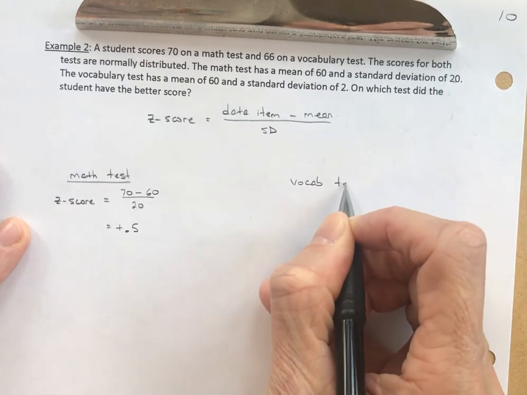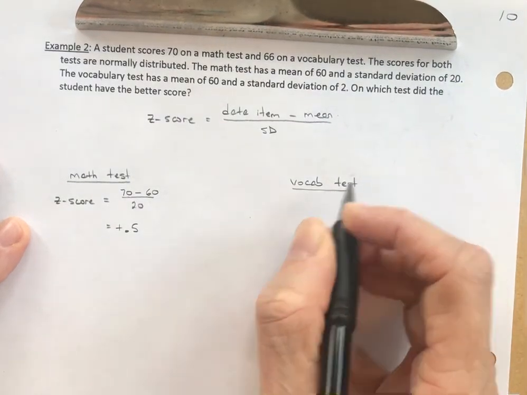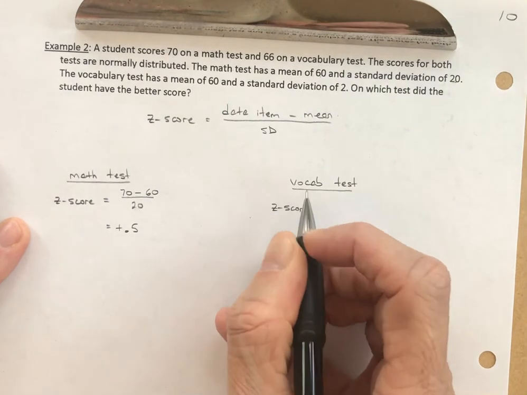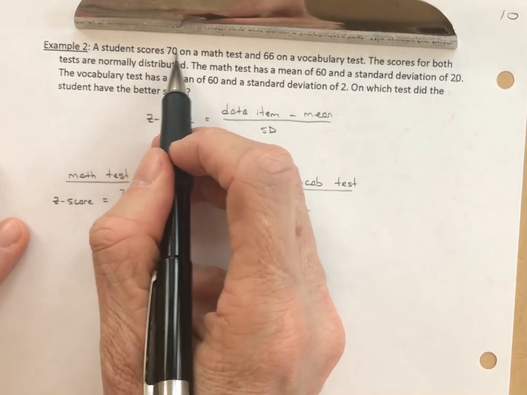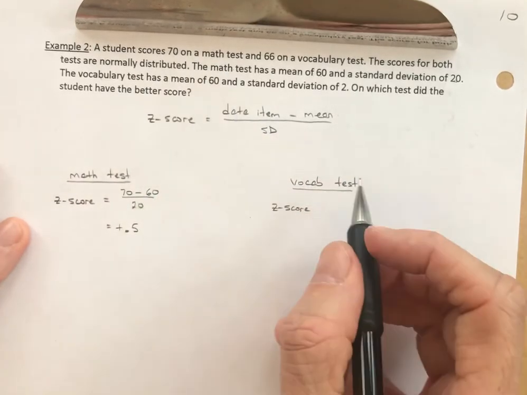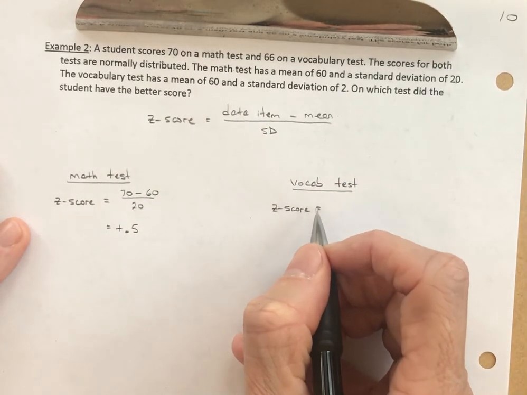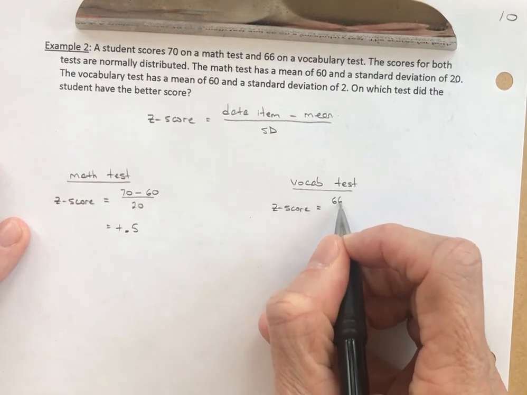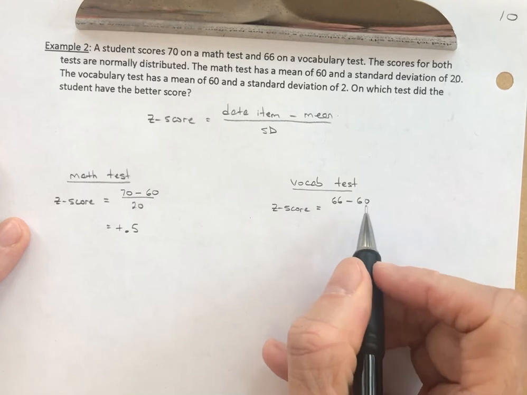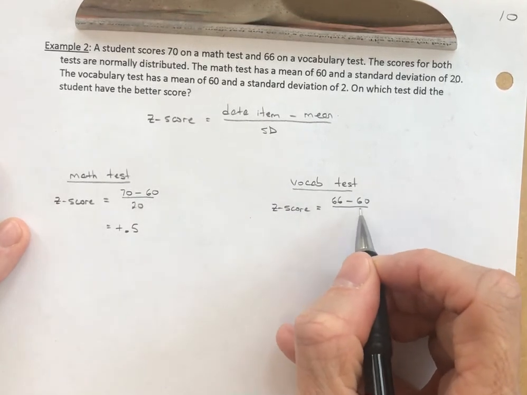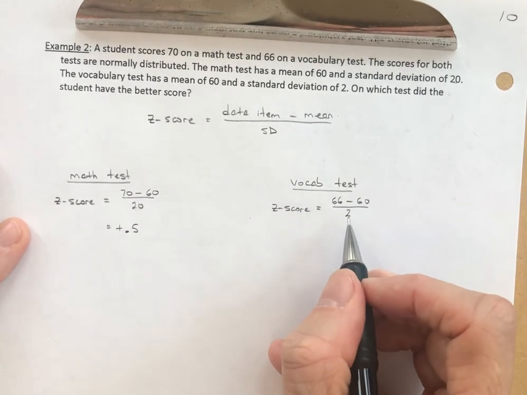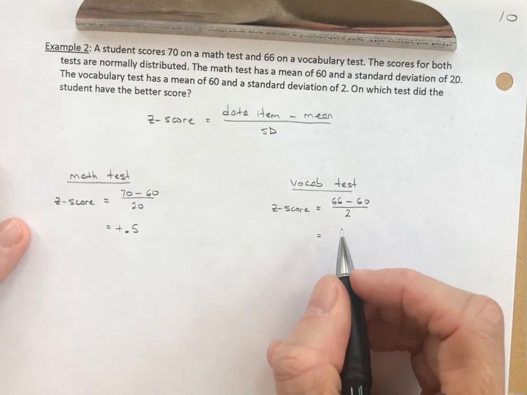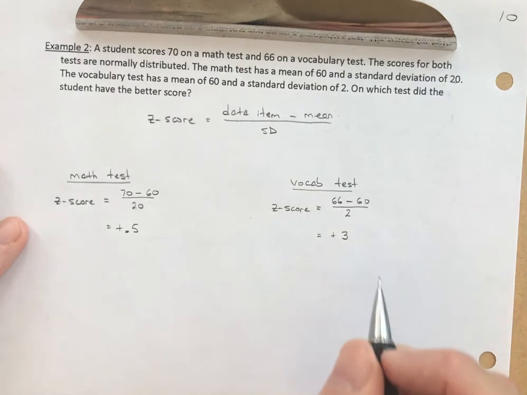So the vocab test. Okay, let's look at its Z-score. Again, the student had a higher score on the math test, but let's see how the Z-score turns out relative to the test itself. Data item is 66 minus the mean, which happens to be the same, divided by the standard deviation, which is 2. These scores were much closer together, and it turns out that this one is a +3.